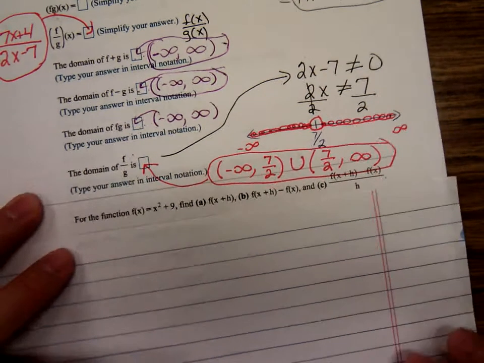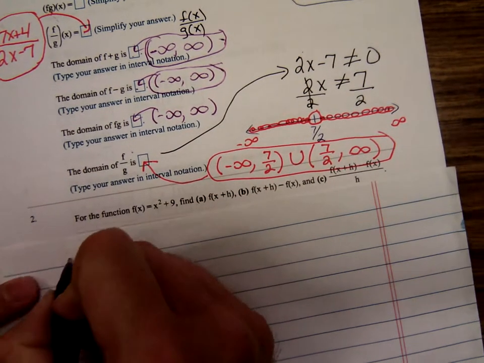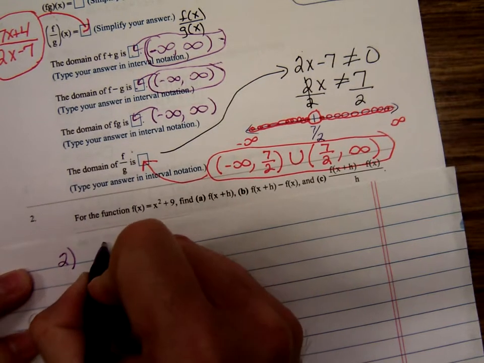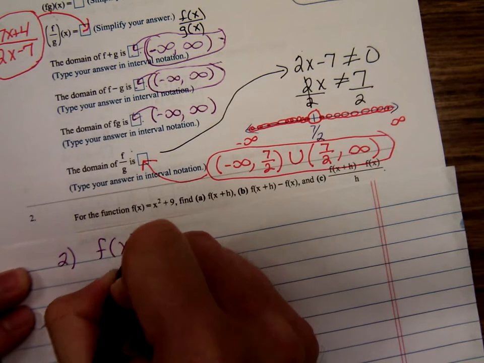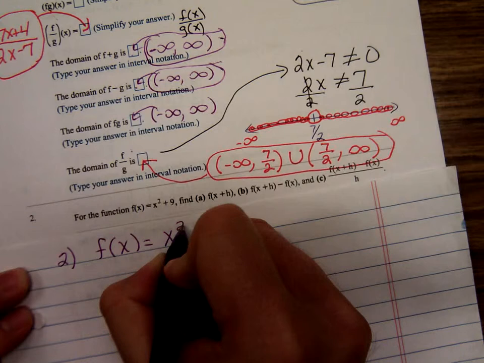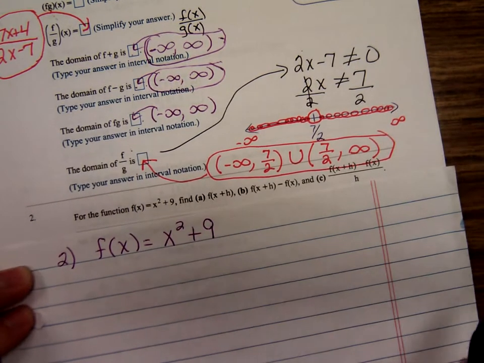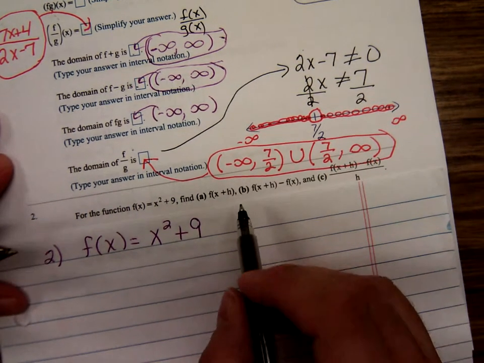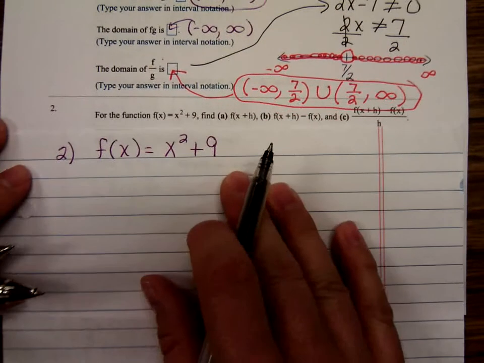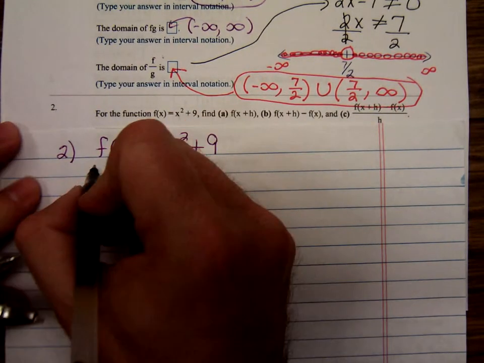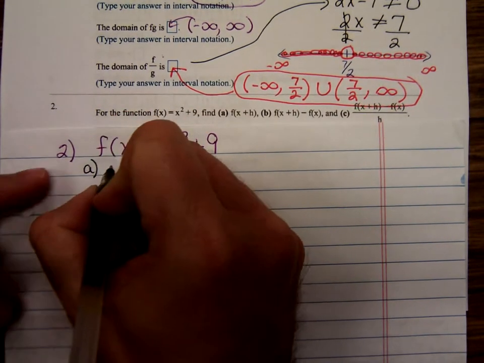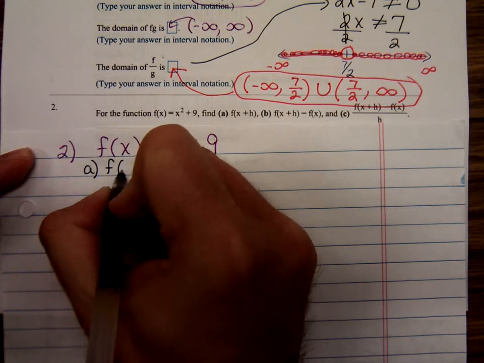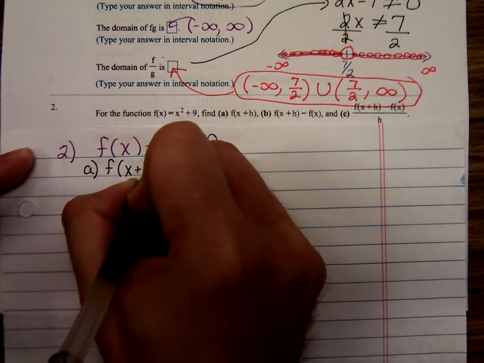But I'm going to write it down. Problem number 2 says f of x is x squared plus 9, and this is going to be an ABC part problem. Problem A says to find f of x plus h.